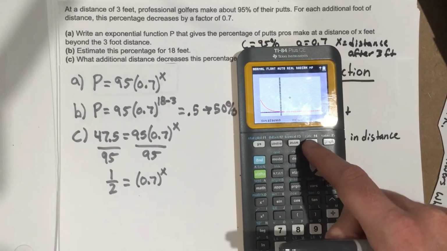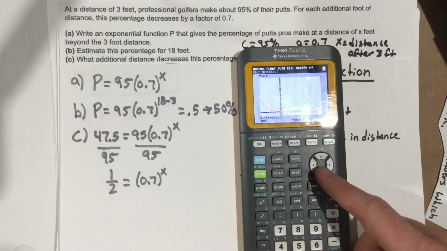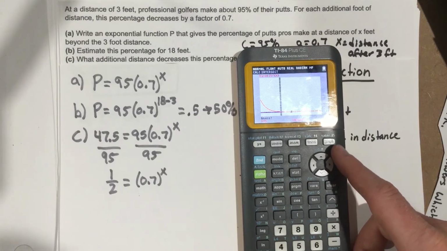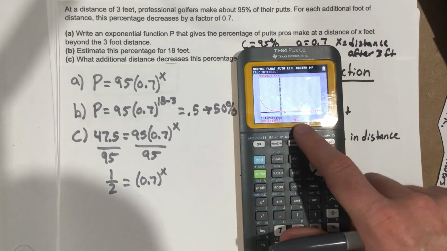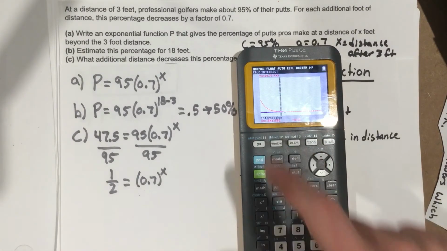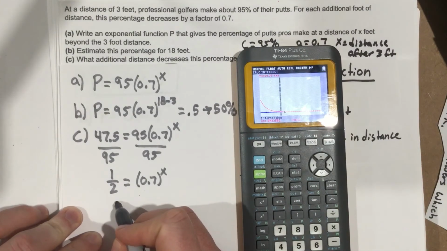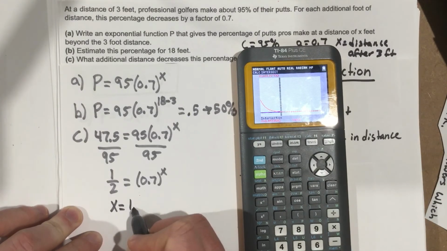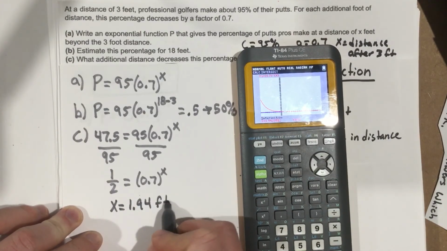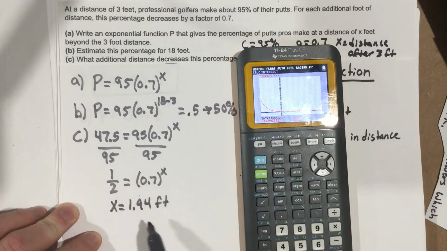So let's go second, calc. We can hit the intersect button. And this is the first curve, which is the blue curve. And then the red curve. And then guess it. And it says they intersect at x equals 1.94. So our x value there is 1.94 feet. So this drops from 95% to 47.5%, 1.94 feet after 3 feet.